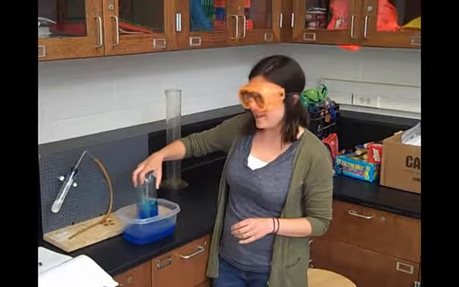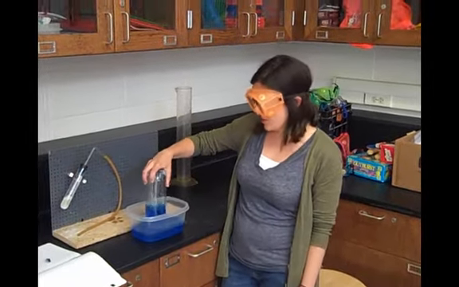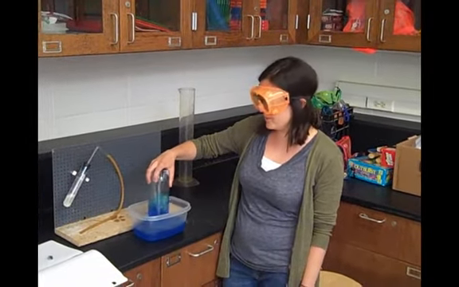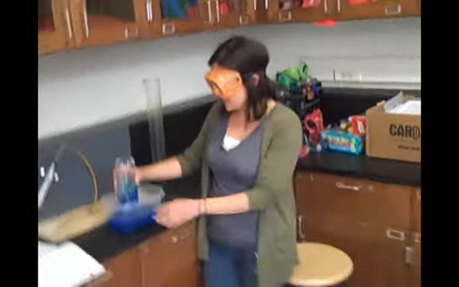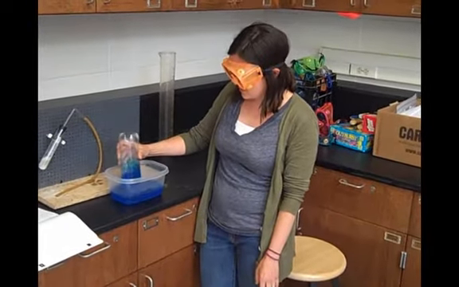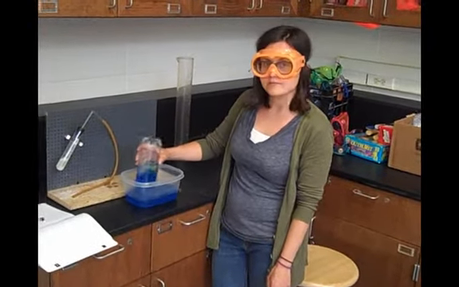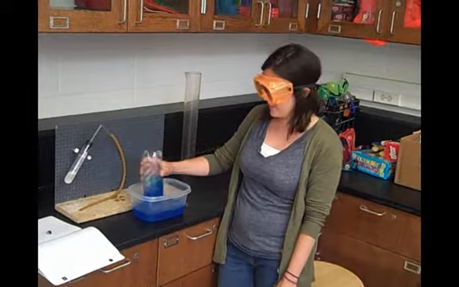So this takes a while. You're going to want to change jobs with your partner to give them a break. After some of the carbon dioxide has dissolved in the water, water will come up to take its place. And once there's a little more water, it's easier to be a little more shaky with your shaking.